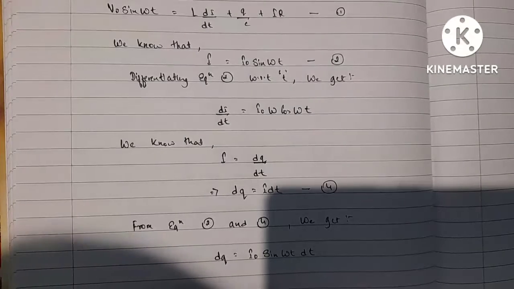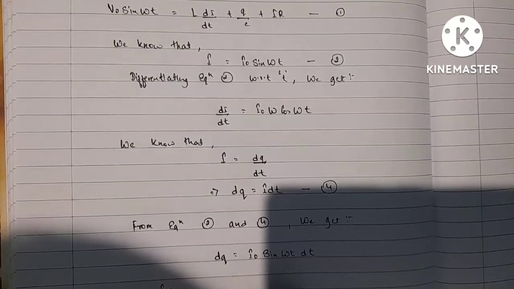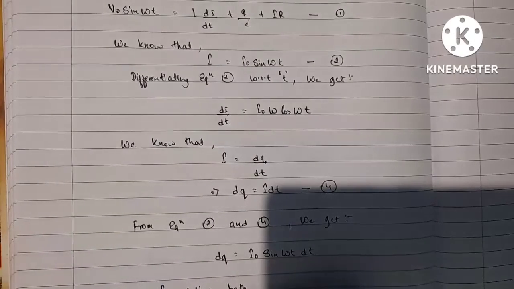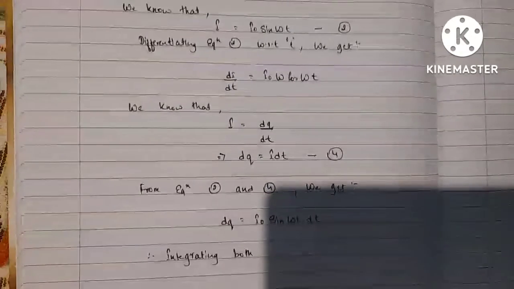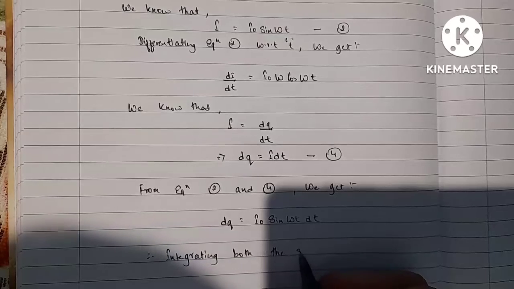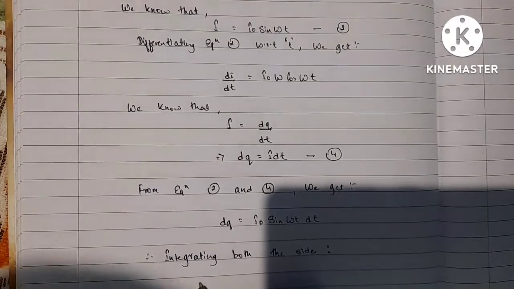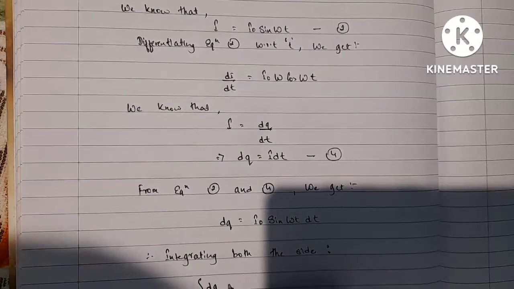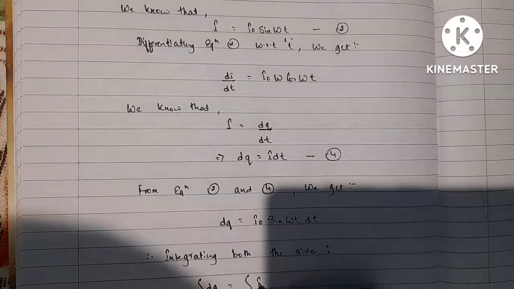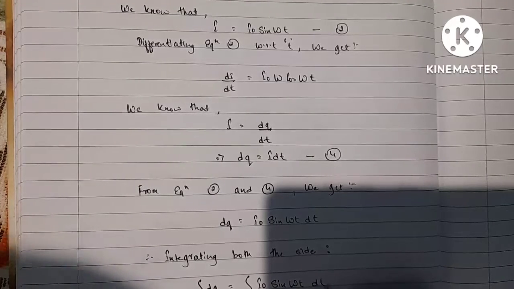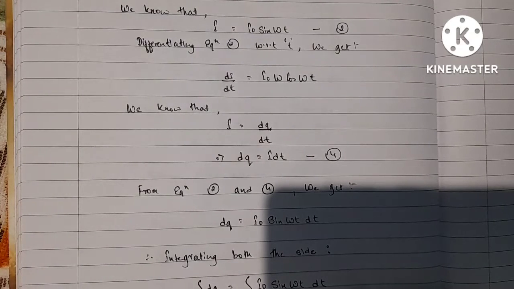So now integrating both the sides, what we get: integrating dq, integrating I naught sine omega t dt. So now let's see what we get.